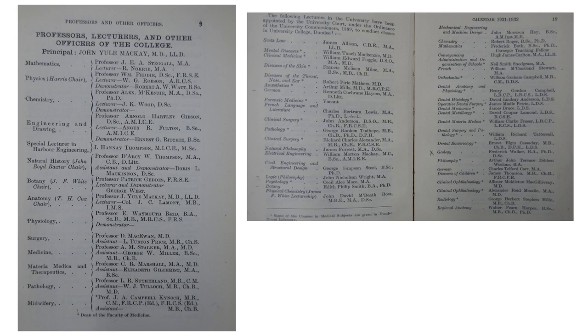Here we have a later example on the right from the 1930s. By this time, the number of academic staff had actually expanded, as had some of the college's teaching. So you get a good idea of who was working there and what subjects were on offer.